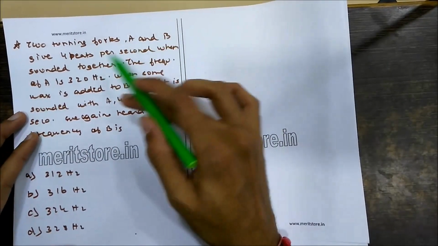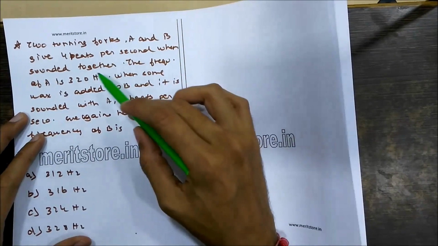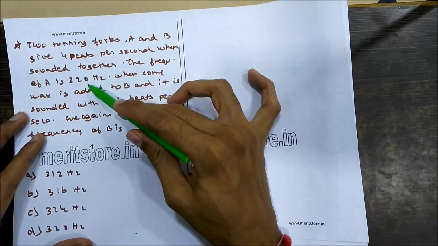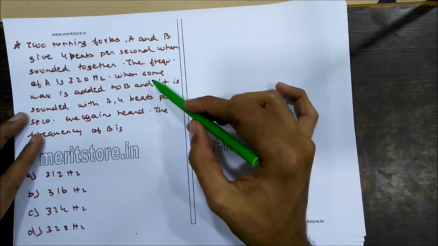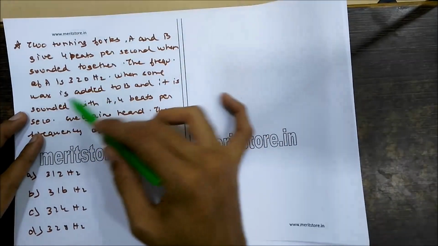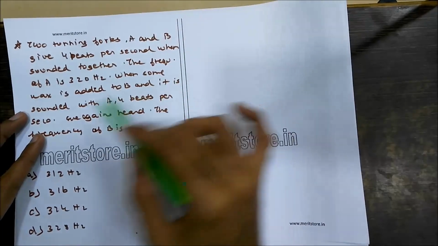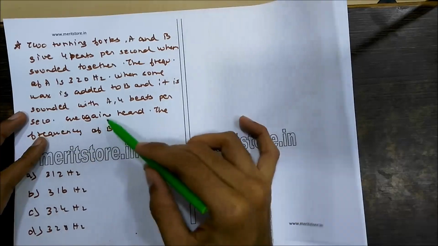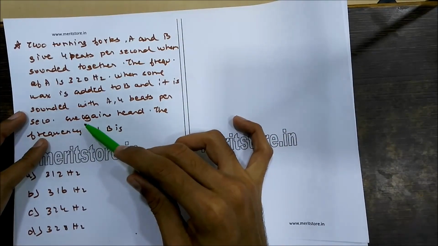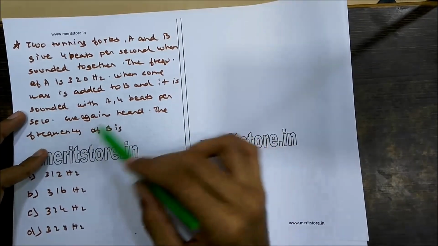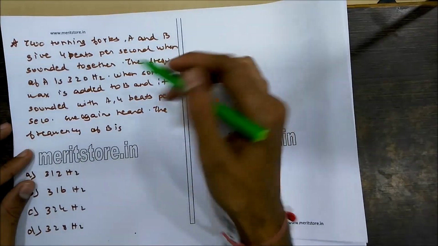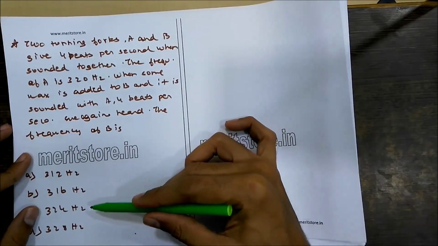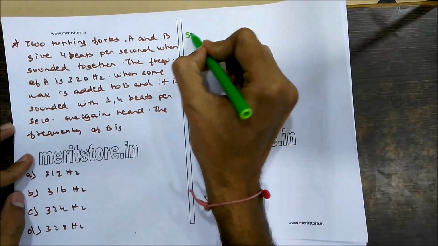Two tuning forks A and B give 4 beats per second when sounded together. The frequency of A is 320 Hz. When some wax is added to B and it is sounded with A, 4 beats per second are again heard. The frequency of B is 312 Hz, 316 Hz, 324 Hz, or 328 Hz.